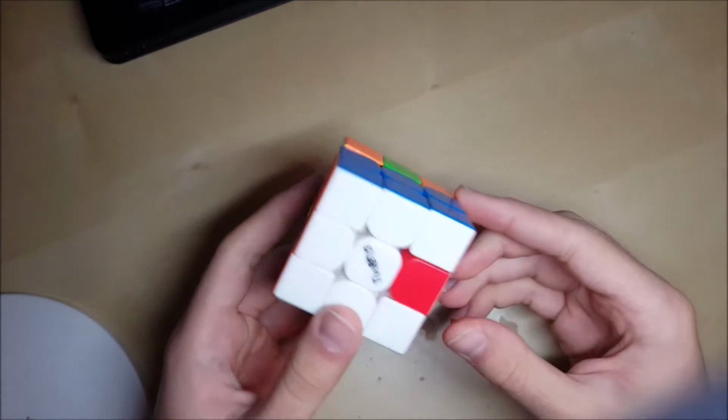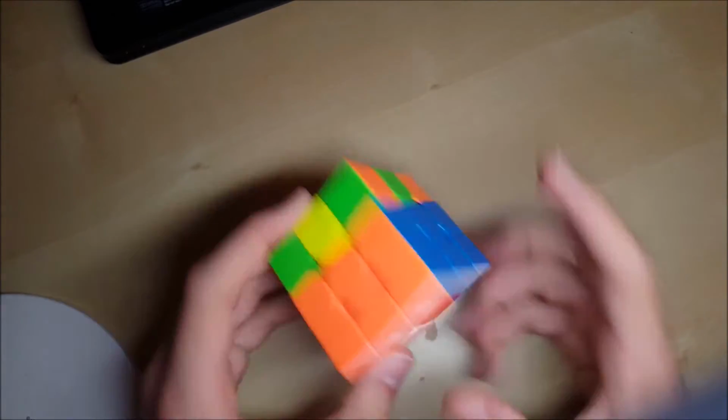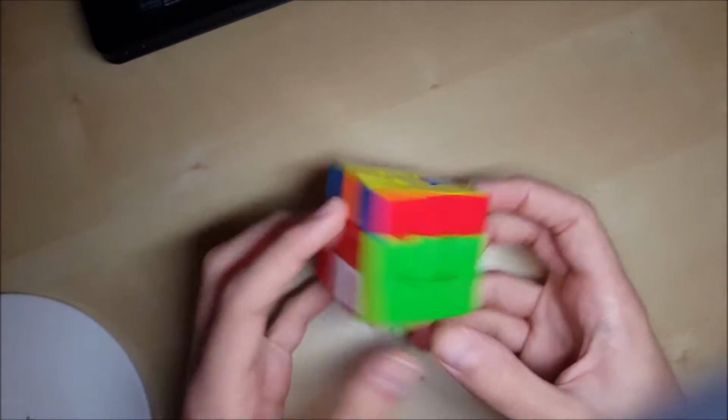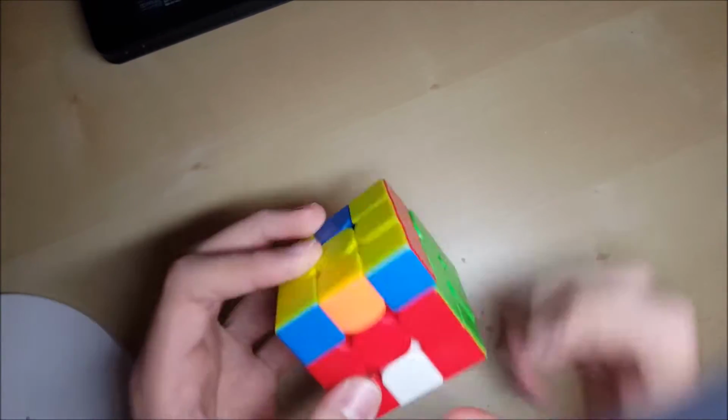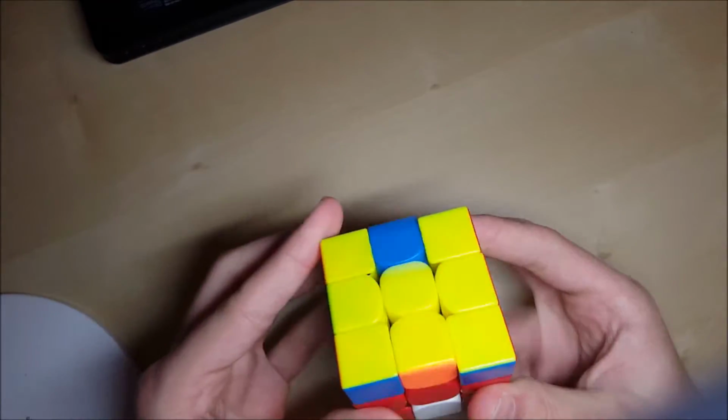I'll always be showing the cases with the flipped edge that's on the bottom and the back, because you can mirror all of them to the front like this. It's just here if you do an M prime, from this angle you're going to be doing an M.